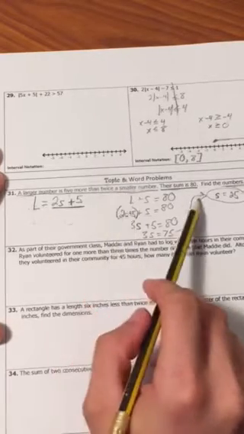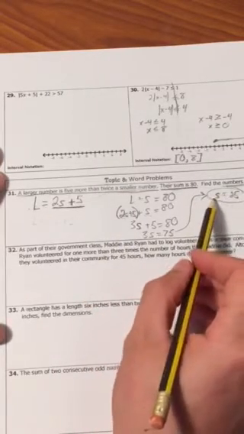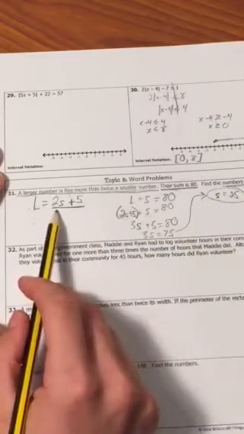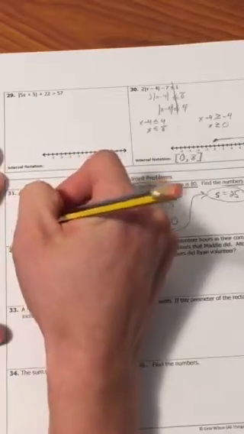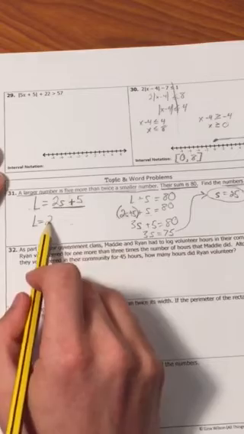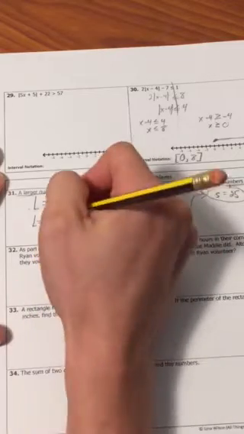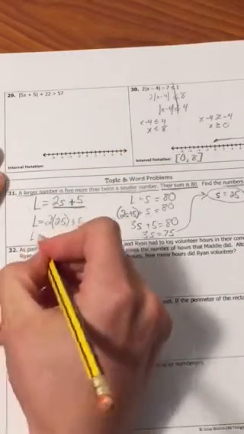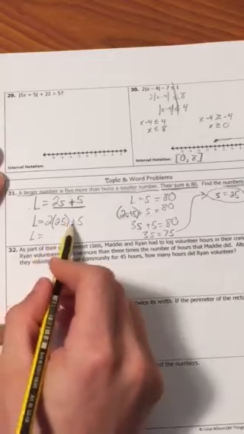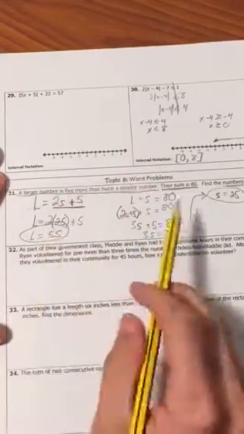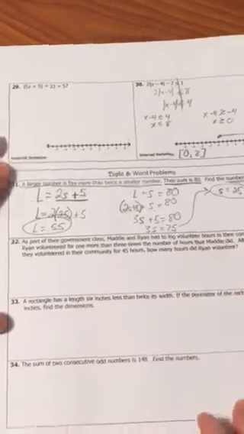Okay, so now I have s, my smaller number. So I have the size of my smaller number. If I want my larger number, so I do because it says find the numbers, I'm going to take that smaller number and plug it in to where it says L is. And I'm going to substitute my 25 in for my s. So I have 2 s's, so 2 times 25, plus 5. So my large number is 2 times 25, that's 50, plus 5, so that's 55. So there are my numbers, large and small. Okay, next question.